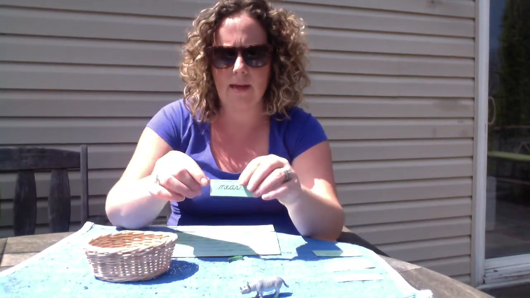You can see I've moved my rhinoceros in front of my basket. We could also say my rhinoceros is beside the basket. Beside is our preposition. And lastly, I'm just going to move my objects a little bit. Our last label says near. The rhinoceros is near the basket. In these four examples, these are our prepositions.